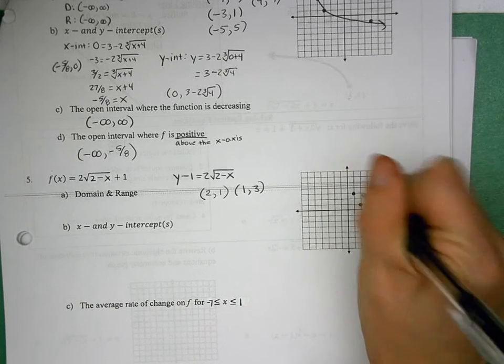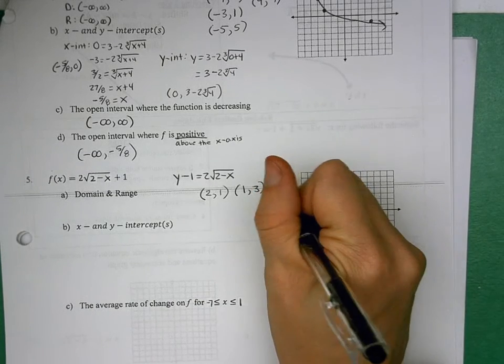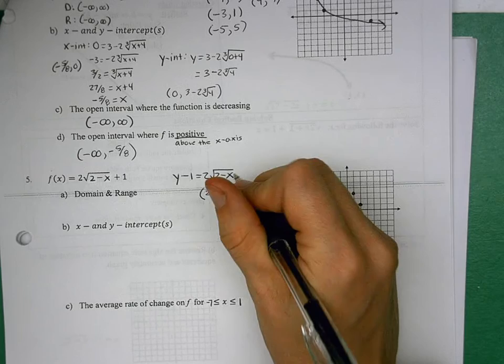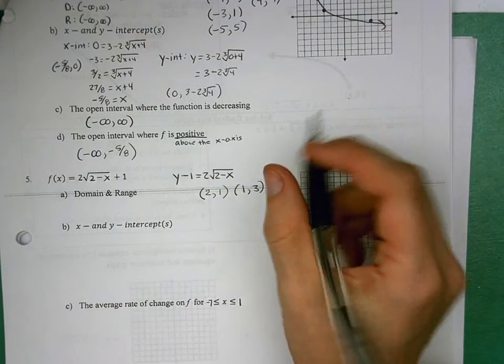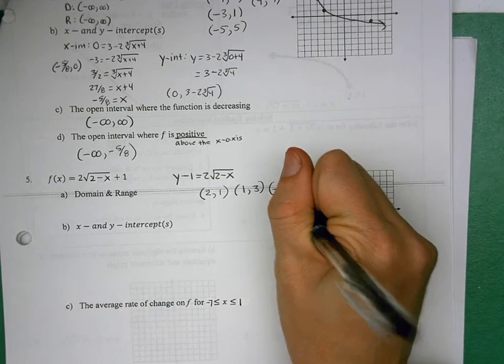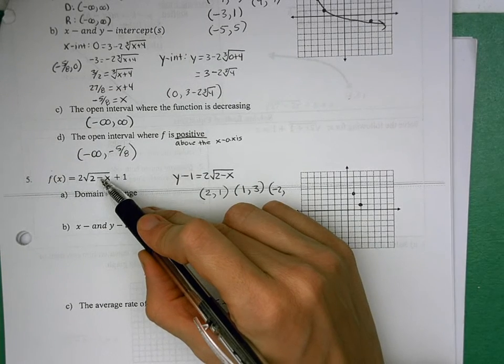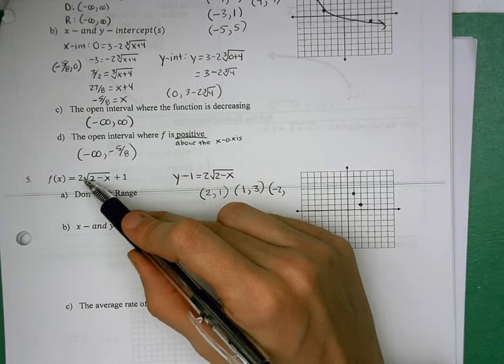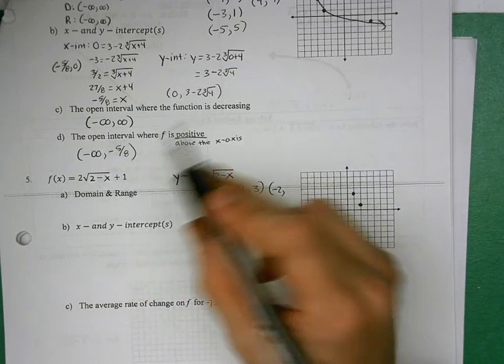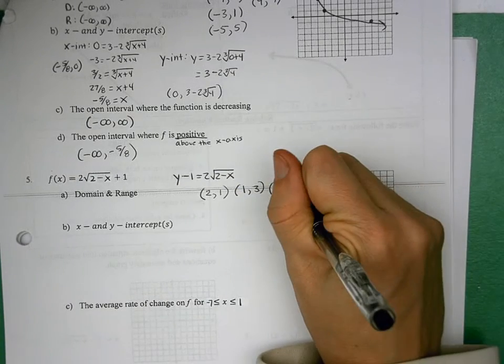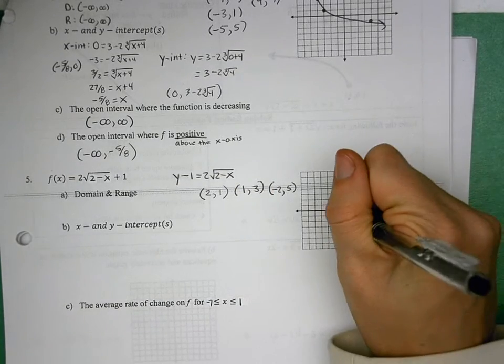And then another nice one would be 4. So what could I get? How could I get the square root to be 4? x would need to be negative 2. Plugging in negative 2, we have root 4, which is 2, times 2 is 4, plus 1 is 5. And so we've got our little function here.